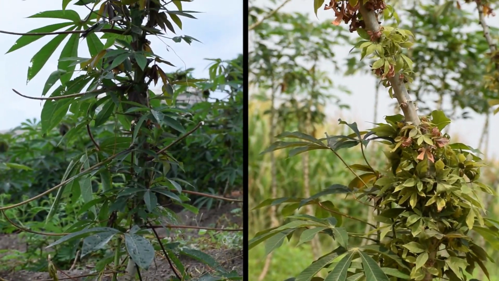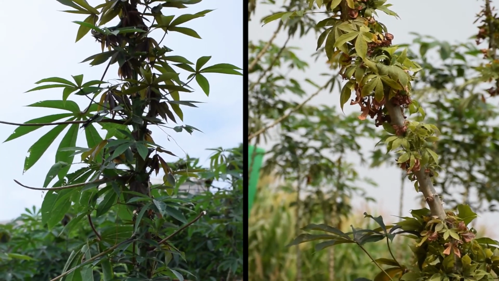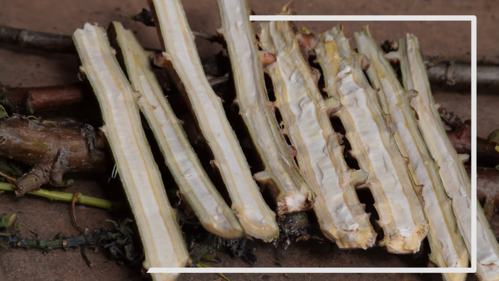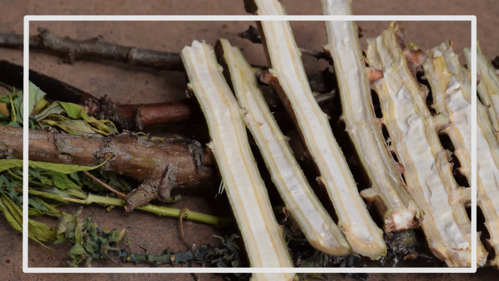Cassava Witches Broom Disease is caused by a bacteria called phytoplasma, for which there is currently no cure. These live inside the cassava stem and are too small to be seen with our eyes.